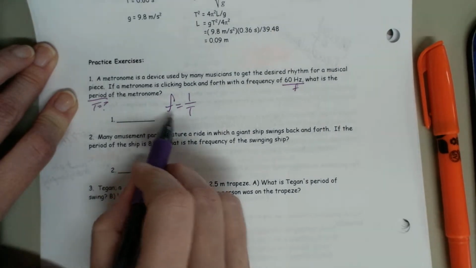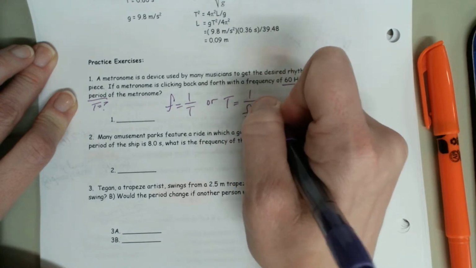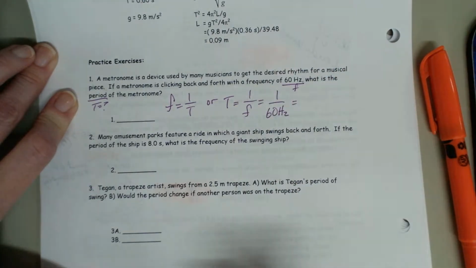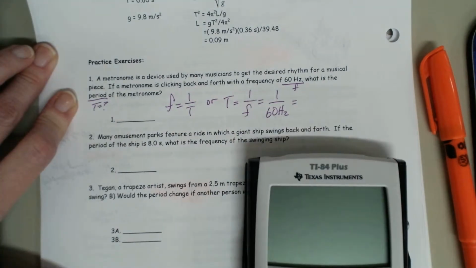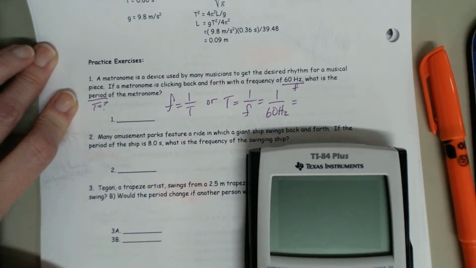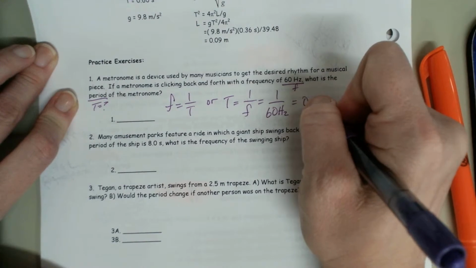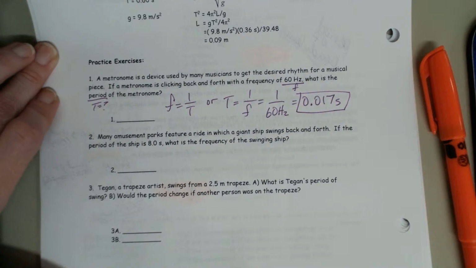So all you'd have to do is switch the F and the T, so you could say that T equals 1 over F. So 1 over 60 hertz, and then you just stick that in your calculator. So 1 over 60, and we get one of those repeating numbers. So I would call that 0.017 seconds, and that's the period. So if they give you frequency and want the period, relatively simple.